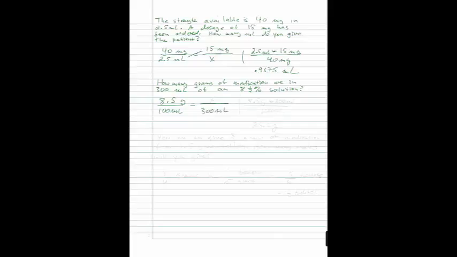And as you know, the strategy is to multiply across where you can and then divide to solve for x. So we'll take 8.5 grams times 300 milliliters divided by 100 milliliters. Milliliters cancel, we're left with grams, and it appears to be 25.5 grams.